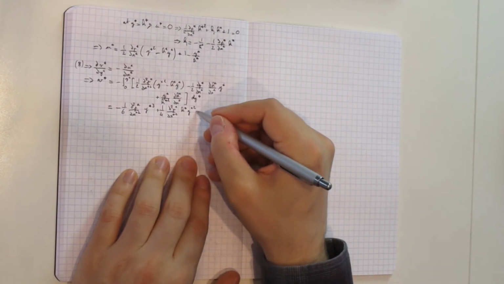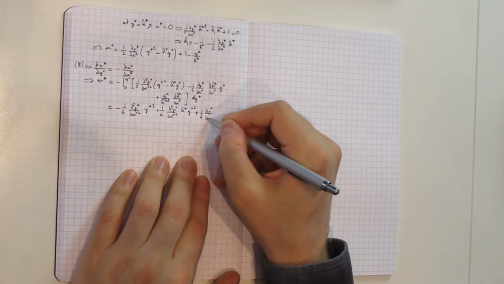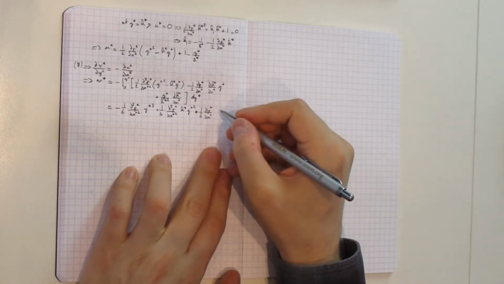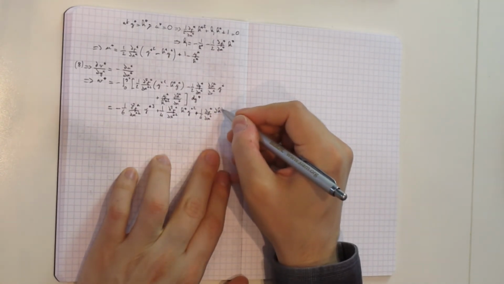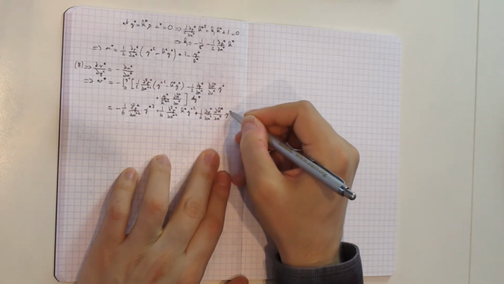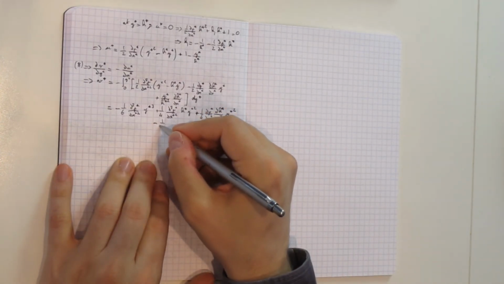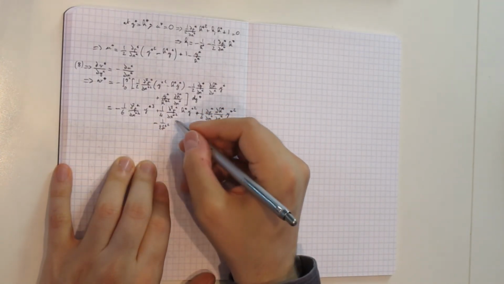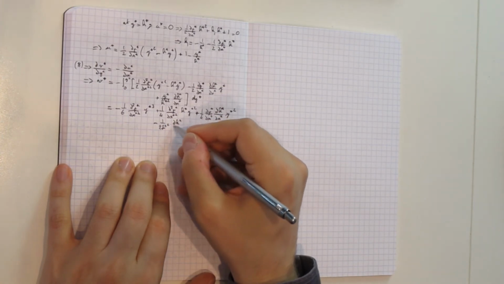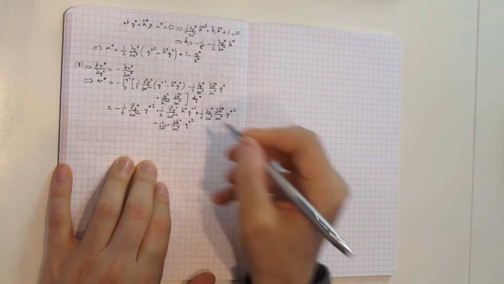Then I've got plus 1/4 dp star by dx star, dh star dx star y star squared, minus 1/2 h star squared dh star by dx star y star squared.